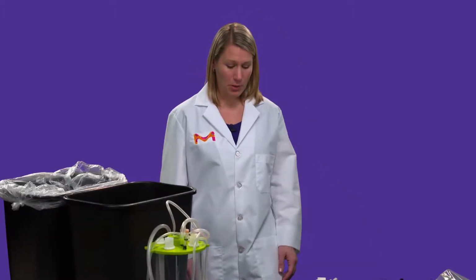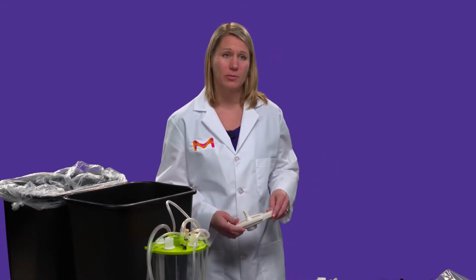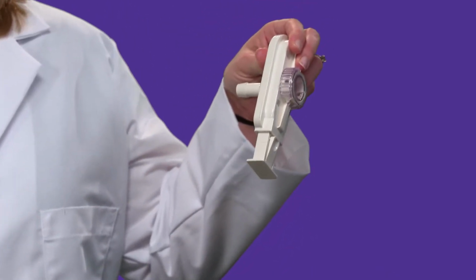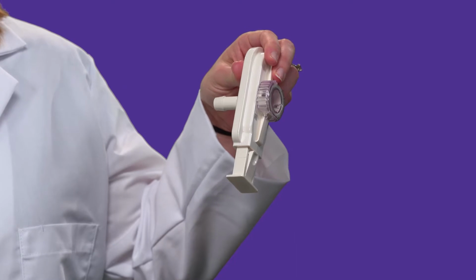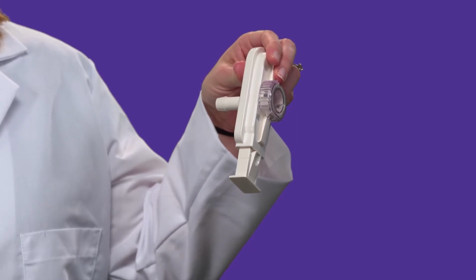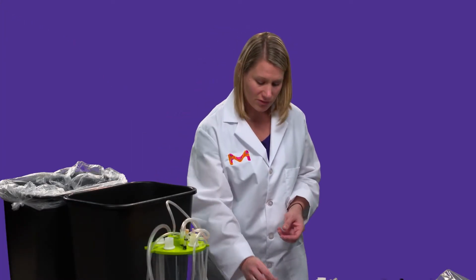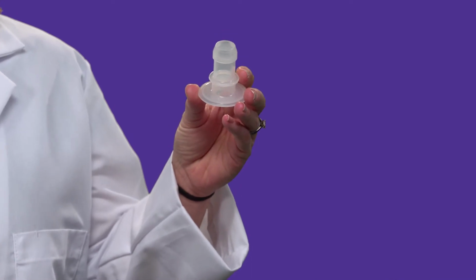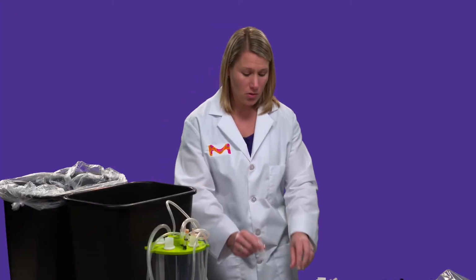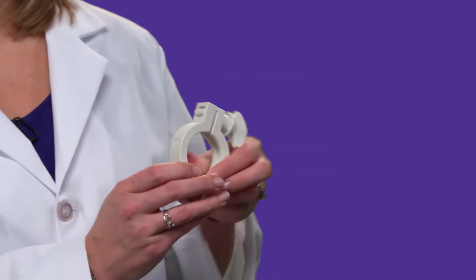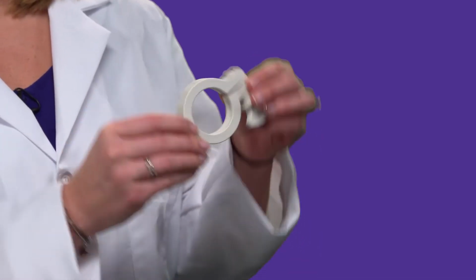Single use components are individualized parts that play a role in a single use assembly. So here we have a single use aseptic connector. This is going to allow you to connect two single use systems together. We also have just a hose barb, which allows you to connect tubing to another system, or we have a clamp, which is just going to help you connect the systems.